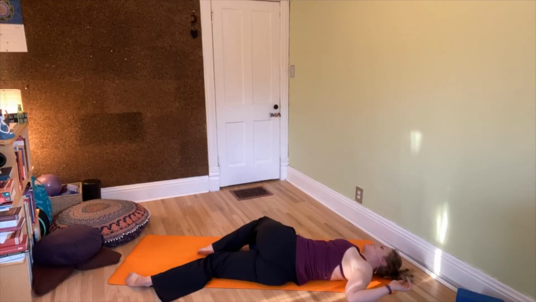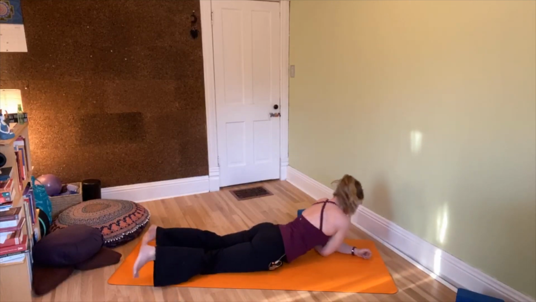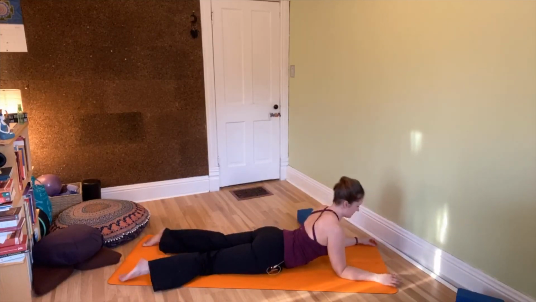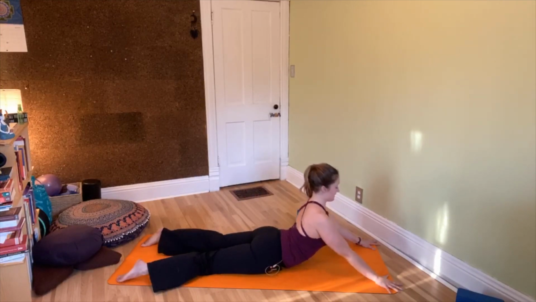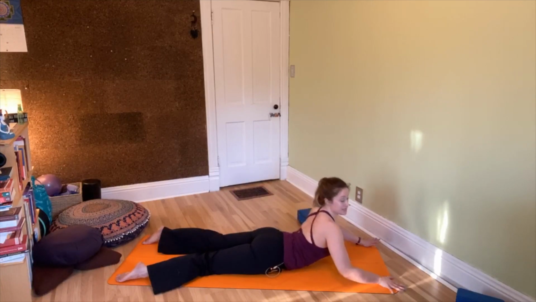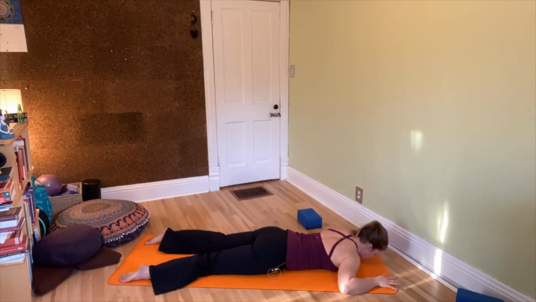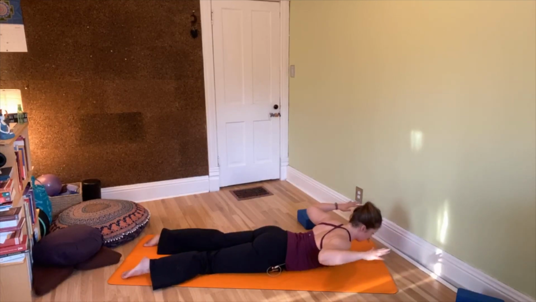And release out, build back to Sphinx, back up onto elbows, onto forearms. If you'd like, build up higher onto the hands. And release the chest back to the floor. Take the arms back into a goalpost shape. Inhale to lift the chest, lift the arms.